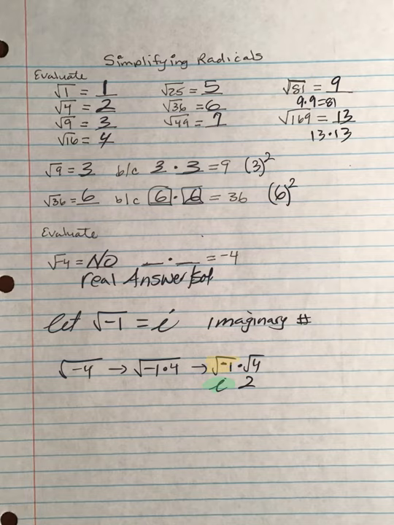So we're not going to write i2, we're going to write 2i. So the square root of negative 9 would be 3i. The square root of negative 49 would be 7i.